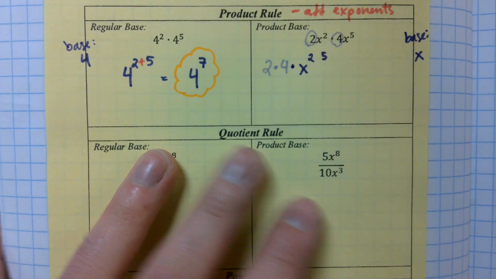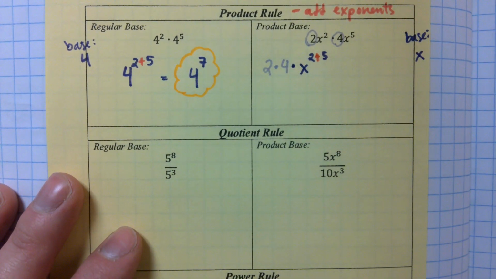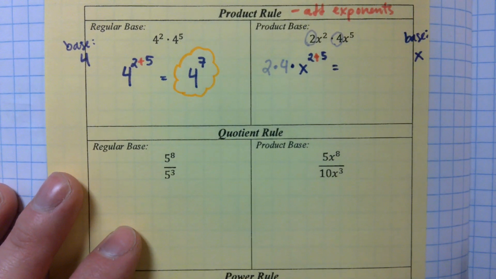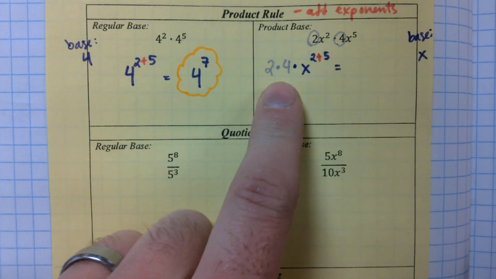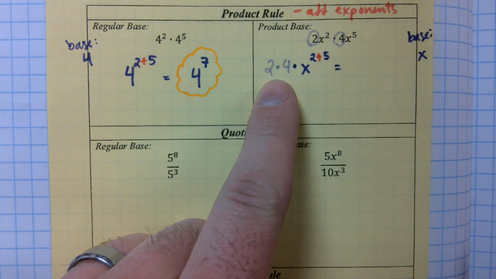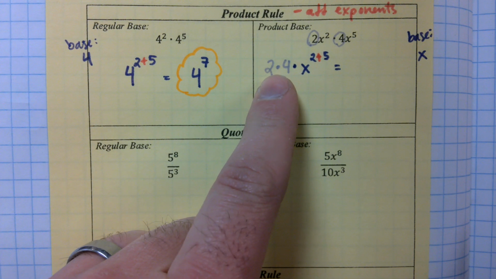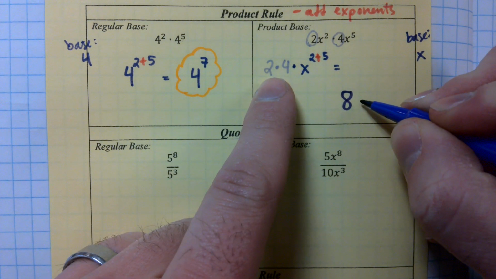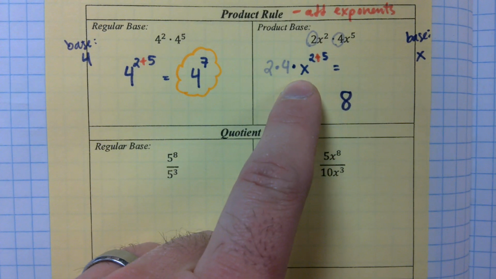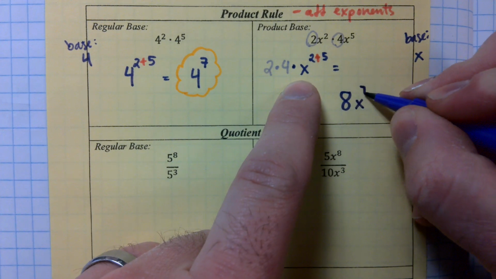And what am I going to do with those two exponents again? I'm going to add them. So my coefficients in the front, 2 times 4, what does that give me? 8. That gives me 8. What's my base? X. And what's my power of x? 7.